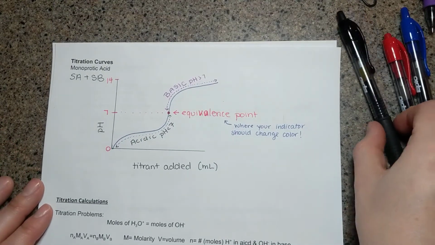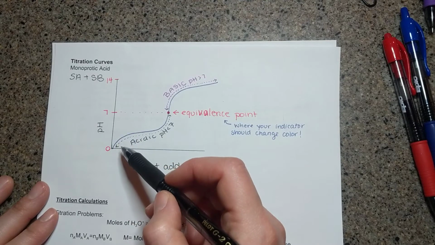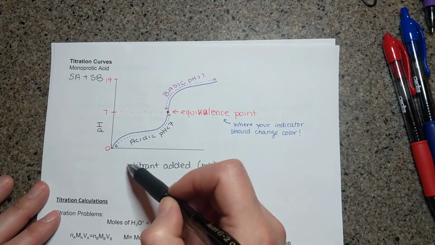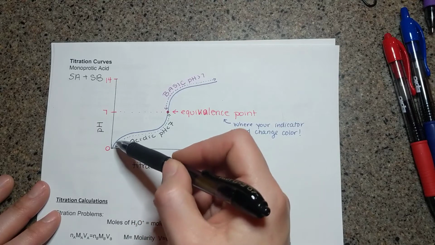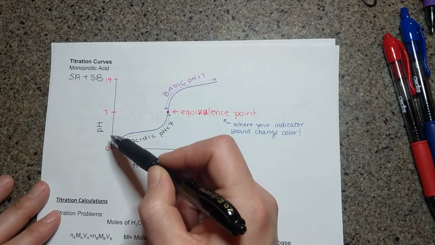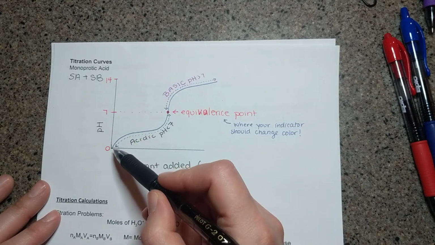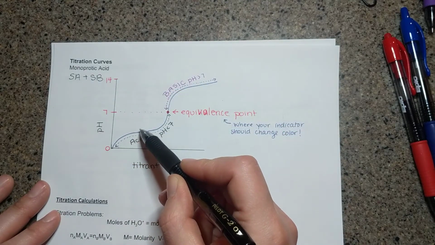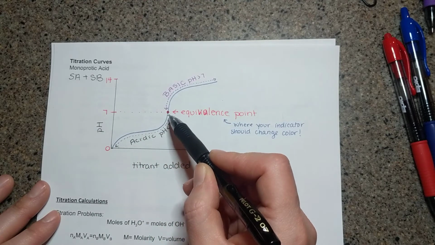As we add titrant into our analyte, we can plot the pH of our solution. If we start with an acidic analyte and then add in base, we're going to gradually climb up our pH. My first part here all has a pH under 7, so this is still an acidic solution.